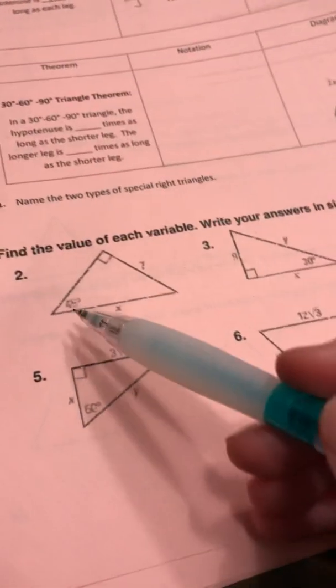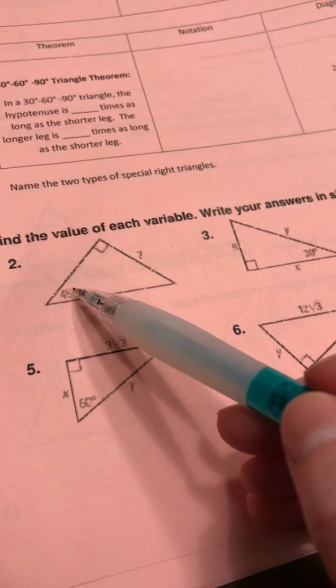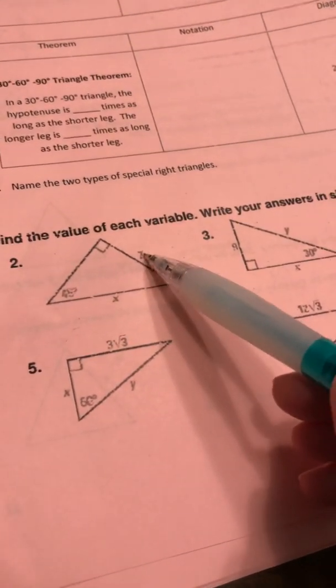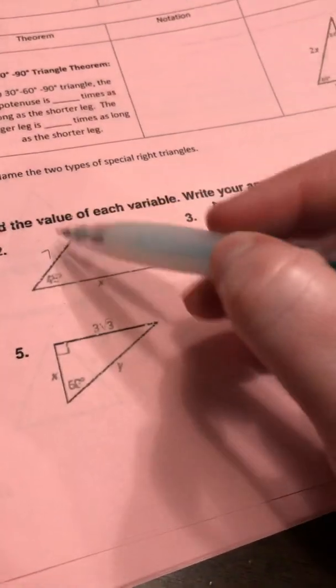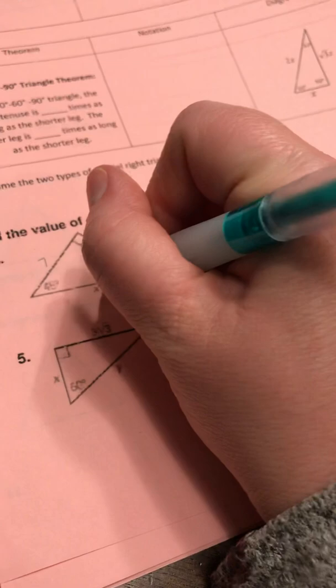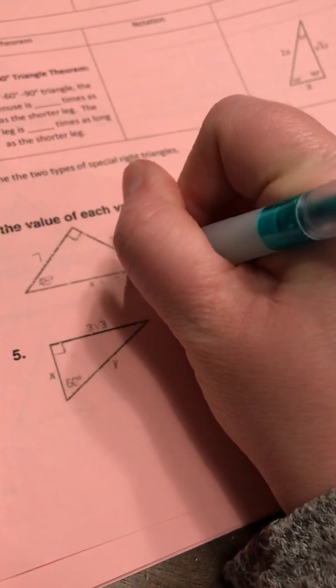If you take a look at these examples down here, in number 2, this is a right isosceles, or a 45, 45, 90, and we have a leg length of 7. So this is 7, our other leg is 7, and our hypotenuse is just simply 7 times the square root of 2. So this is equal to 7 root 2.